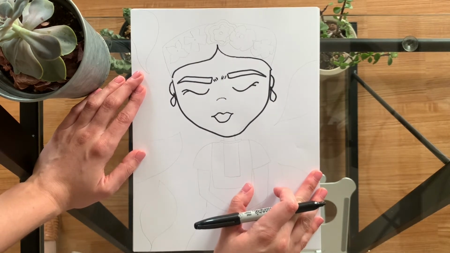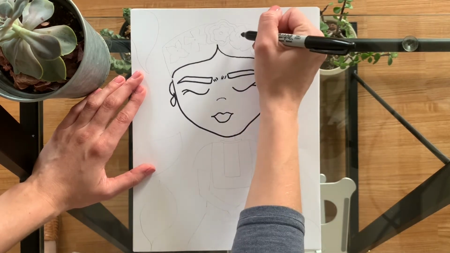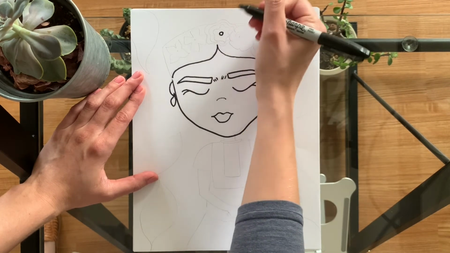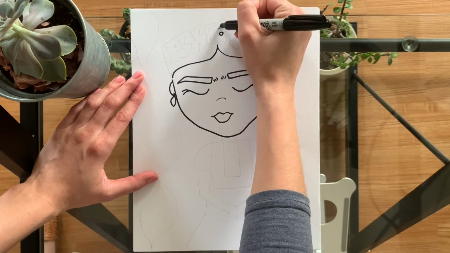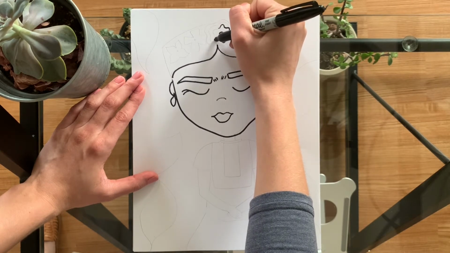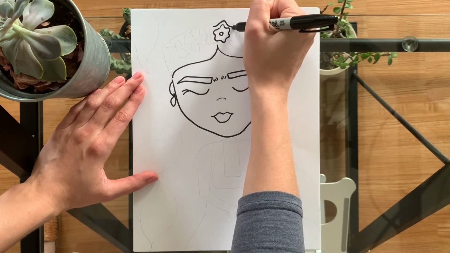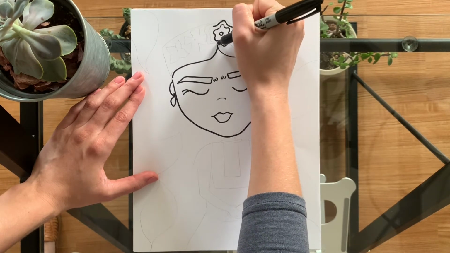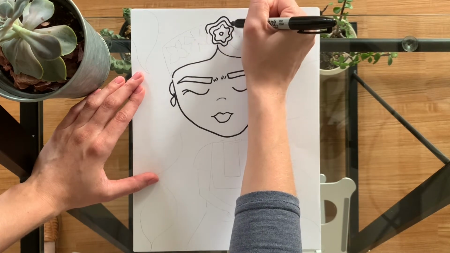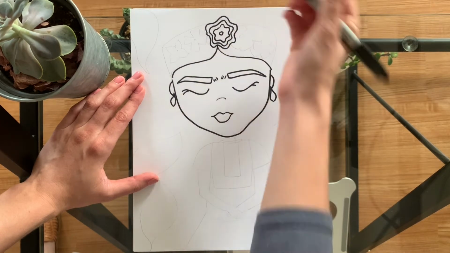Frida Kahlo loved bold colors and shades that celebrated her indigenous Mexico and her own heritage. So we are going to draw some beautiful flowers up at the top of her head, and flowers can be drawn many different ways. You see me here drawing a flower by drawing one shape and then repeating that same shape all around. I'm going to repeat it one more time. And here is one style of flower.